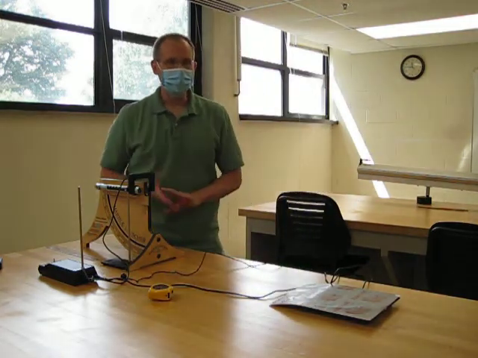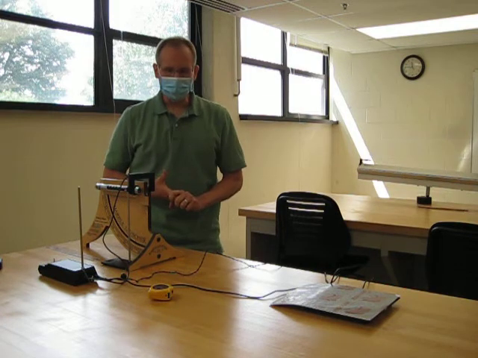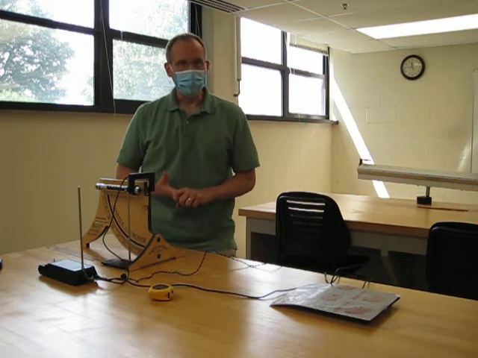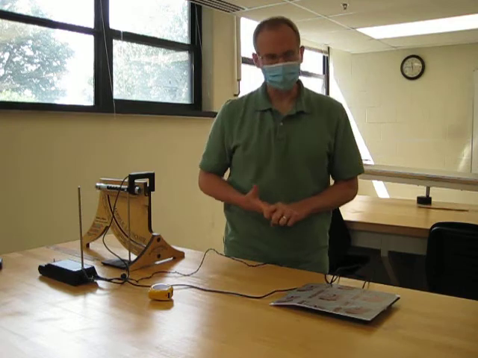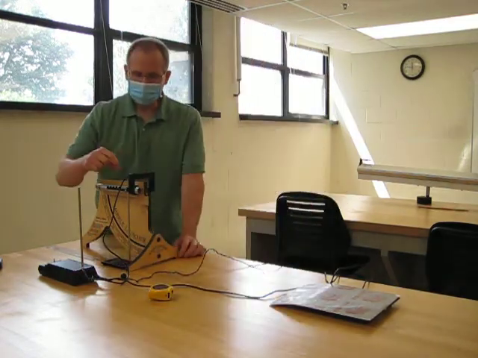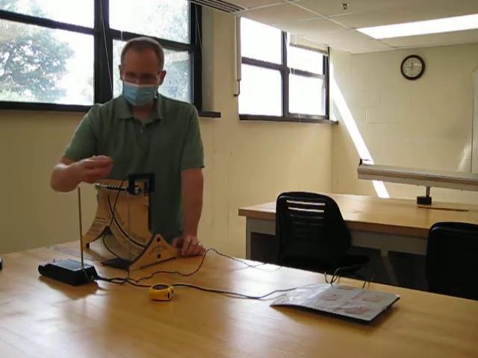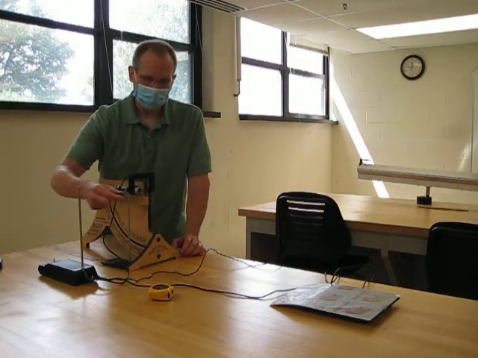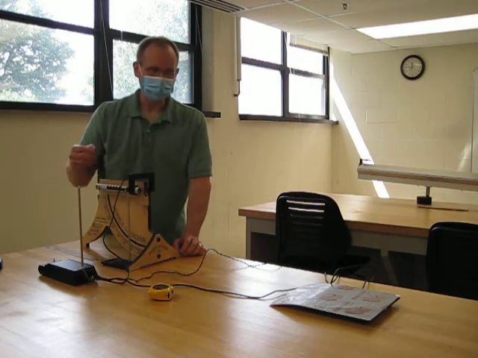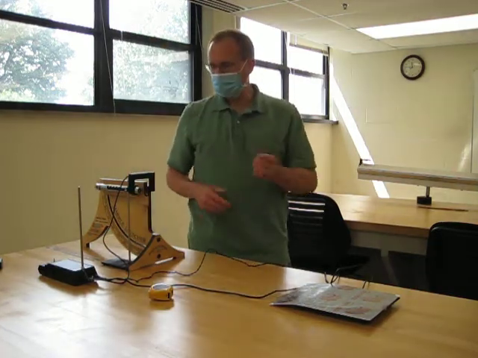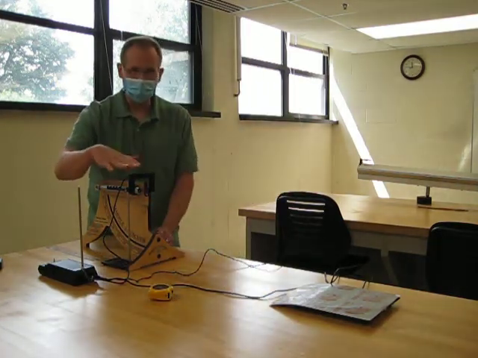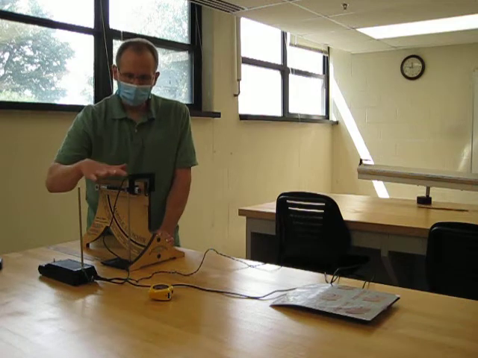So in this video, what I want to do is show you how we collected the data for the first part, where we tried to estimate the launch velocity of the ball, so the velocity that the marble leaves the gun at when it's launched horizontally. And the setup is as follows. We have a photo gate right at the end of the barrel of the gun, right?